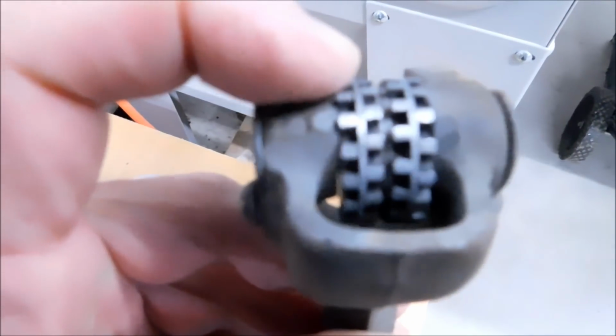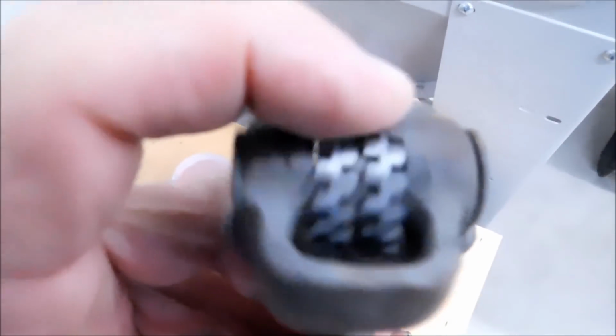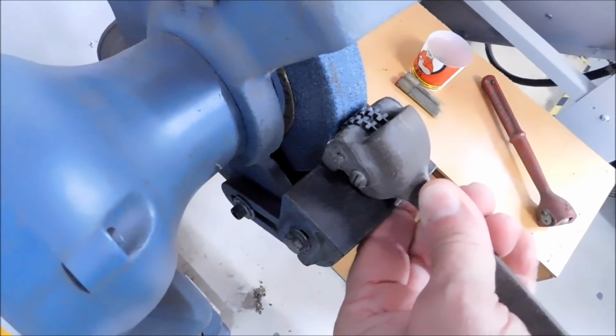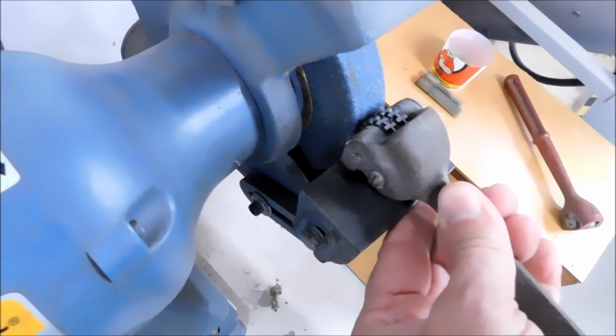Got a bunch of little rollers in here that all spin in different directions, or they're capable of spinning in different directions. Press it up against your wheel, and I will tripod mount this, and I'll do it so you can see how noisy and dusty and nasty it is.